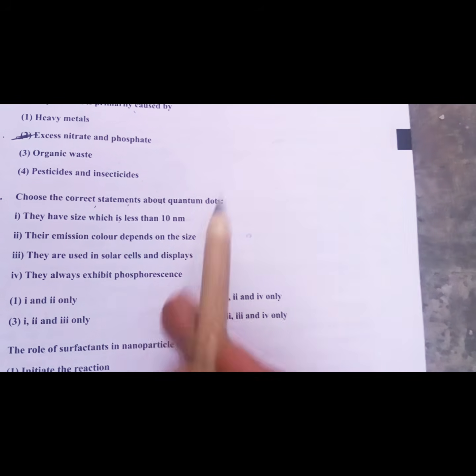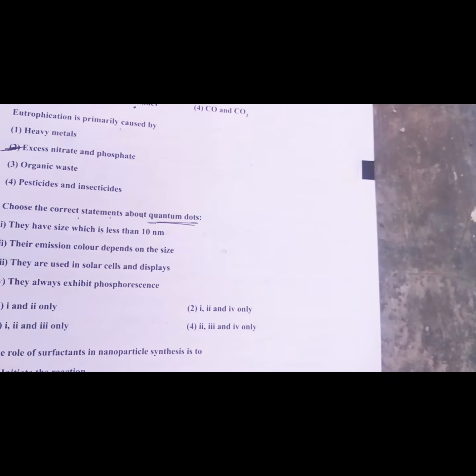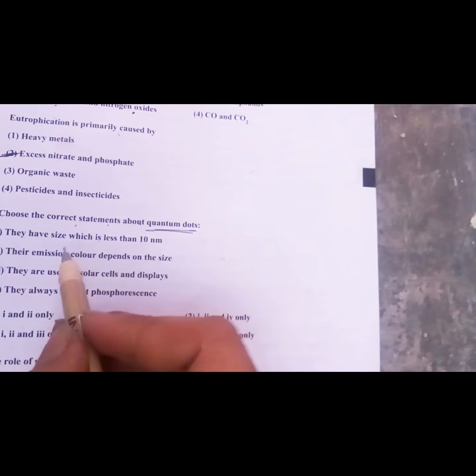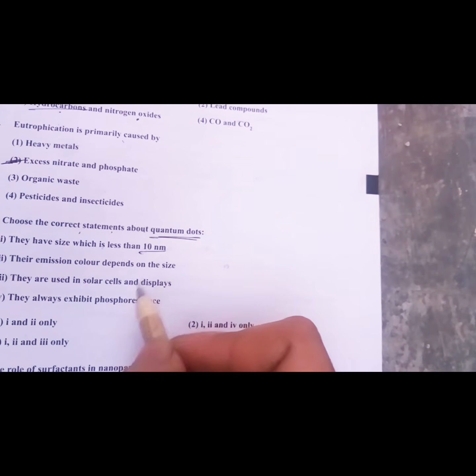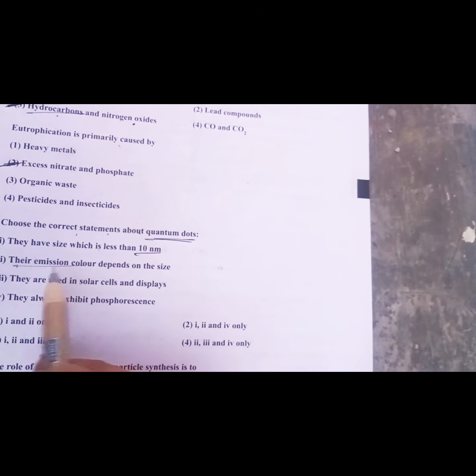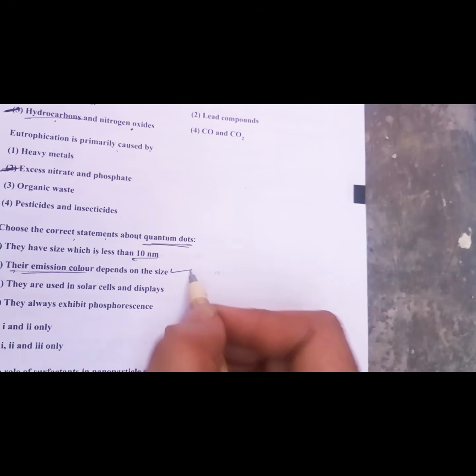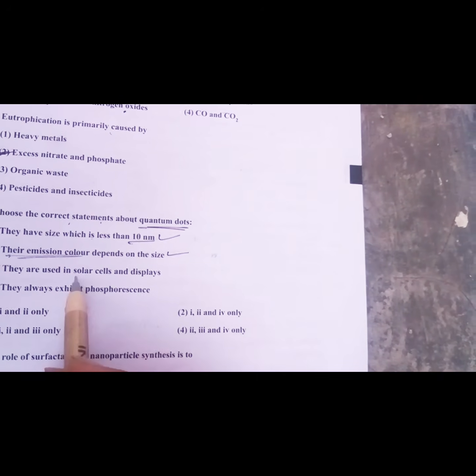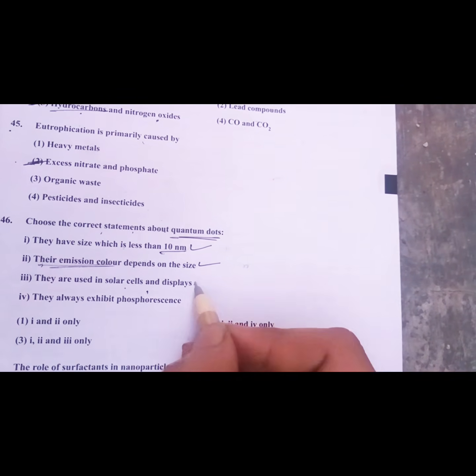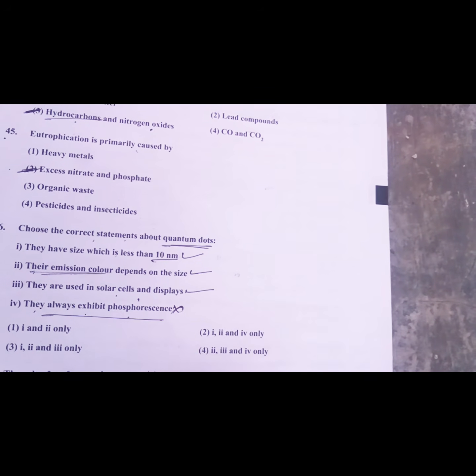For the 46th question, choose the correct statements about quantum dots. The size will be less than 10 nm, so this is correct. The emission color depends on the size, yes, this is also correct. They are used in solar cells and displays, absolutely correct. They exhibit phosphorescence? No, this is not correct; they do not exhibit phosphorescence. So 1, 2, 3 will be correct, 1, 2, 3 only. Then option 3 will be the correct answer.